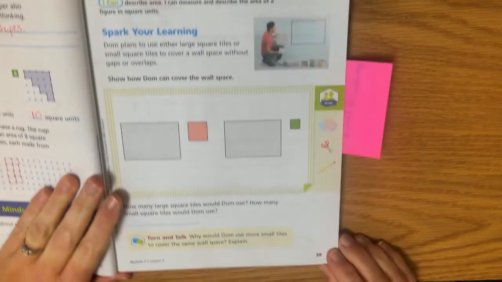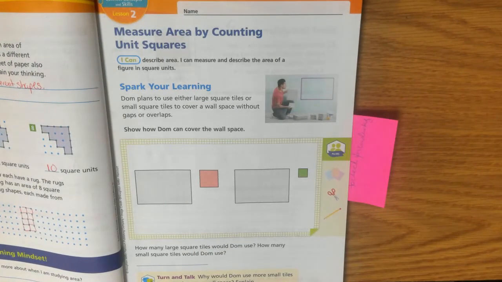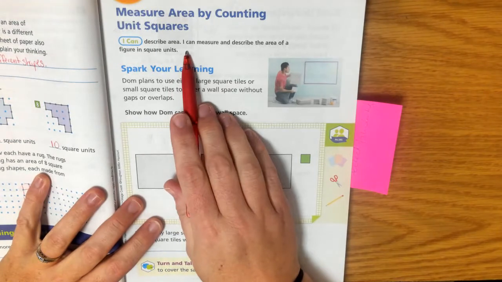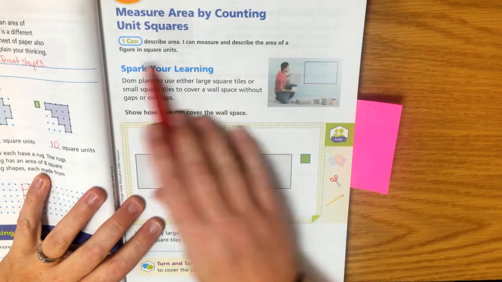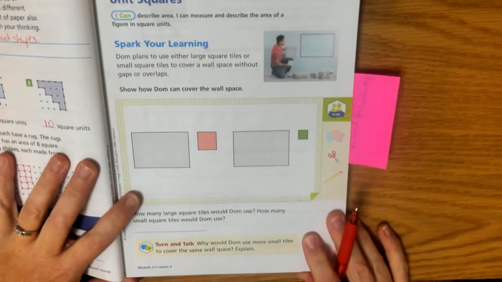We're starting on page 39, and we are going to be measuring area by counting unit squares. After this lesson is done, you should be able to describe area, and you should be able to measure and describe the area of a figure in square units. So very similar to what we did last time.